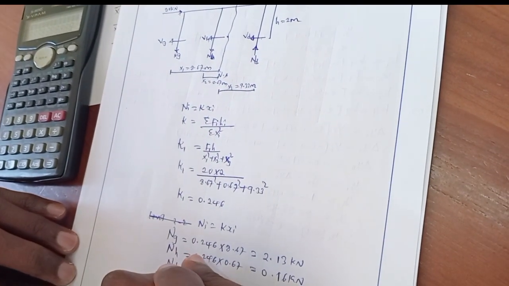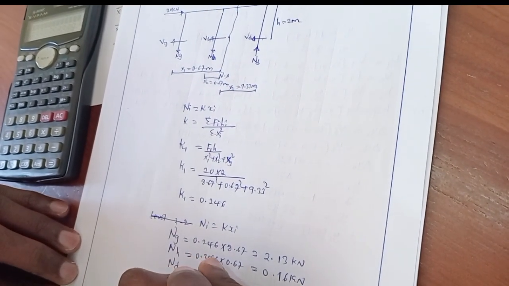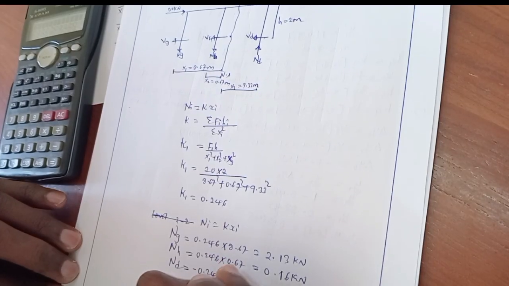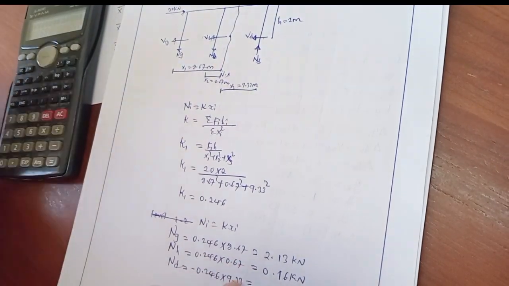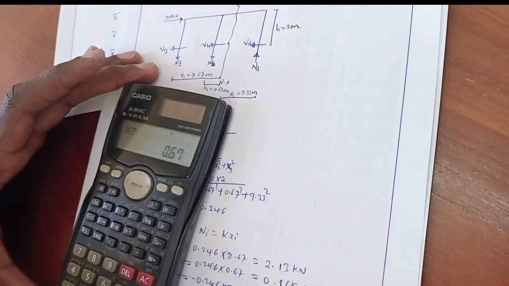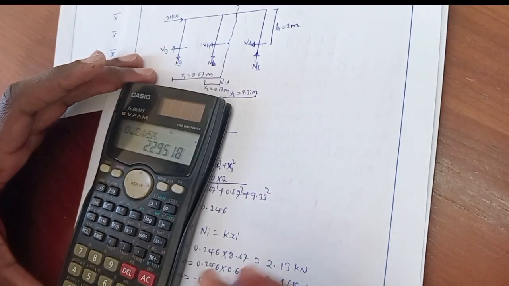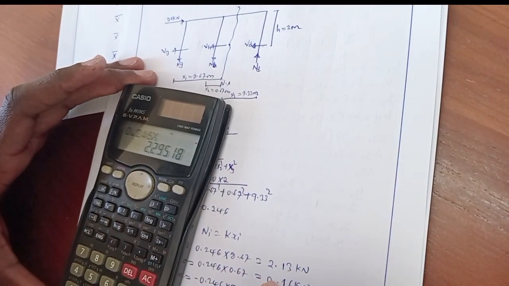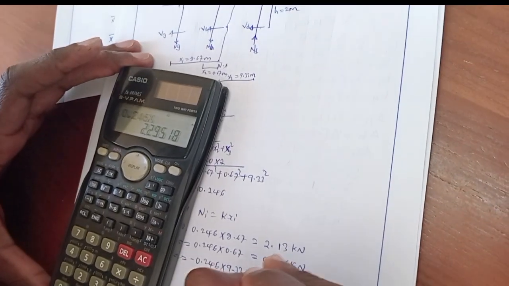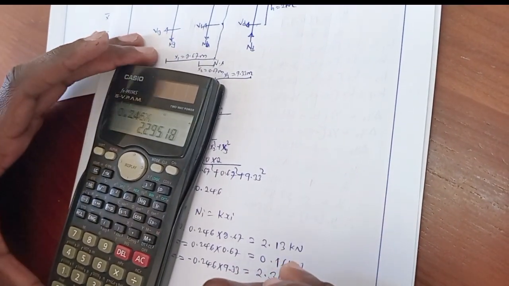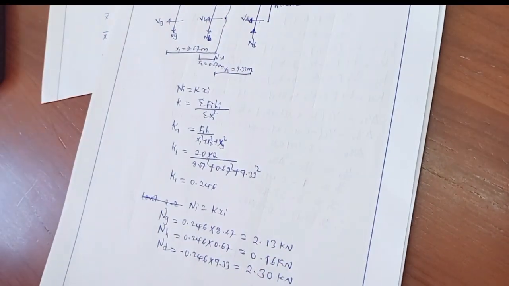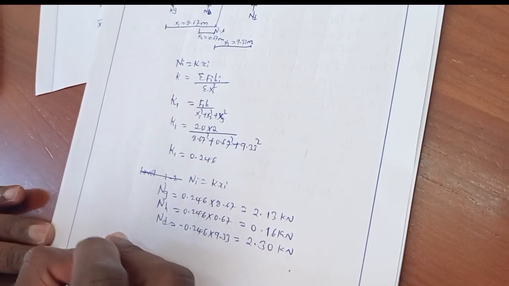So it will be 0.246 times 9.33. We will get 2.30 kilonewton. Now let's consider level 2.